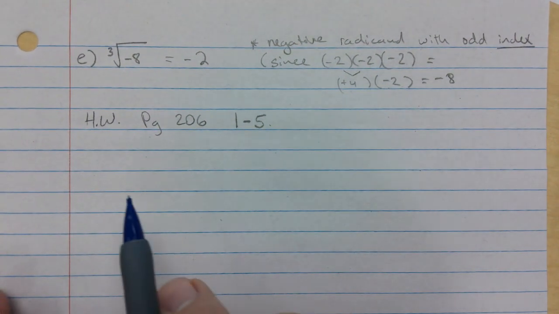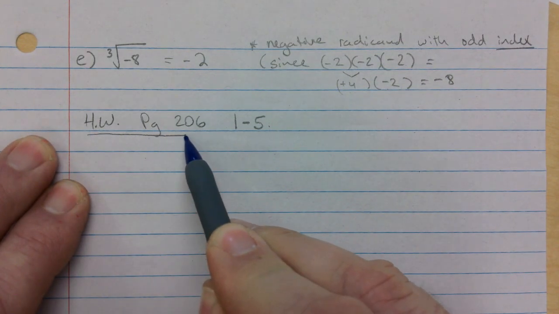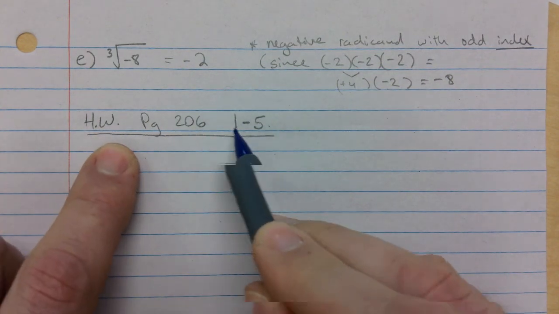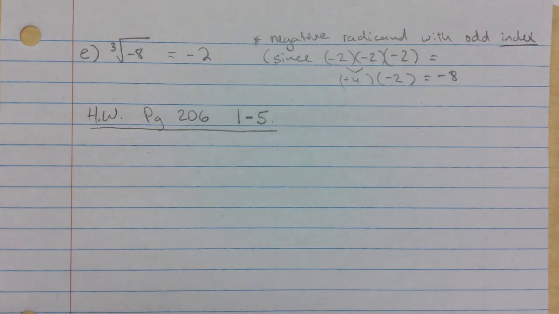All right, so now that we finished section 4.1, and here's the homework that went with it. I cover 4.1 and 4.2 in one day, so I'm going to continue with this.